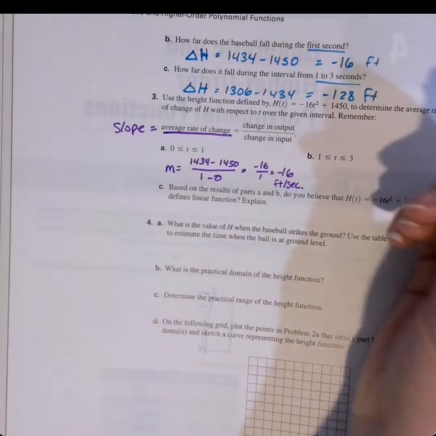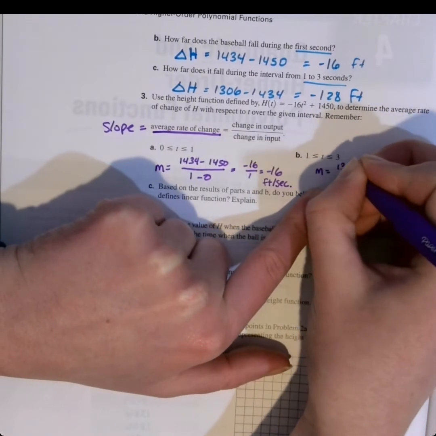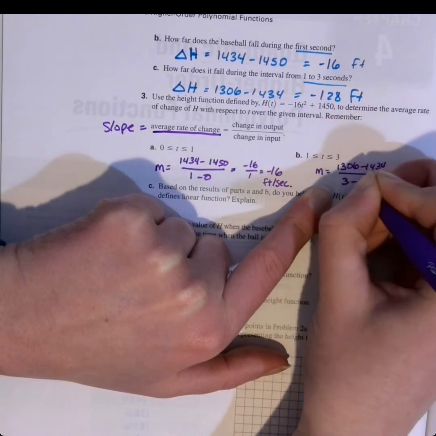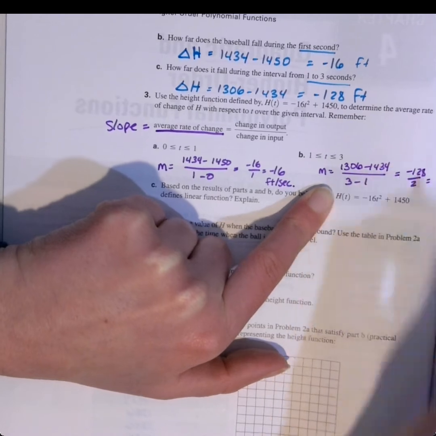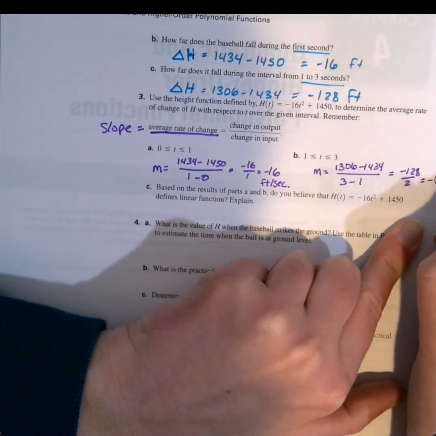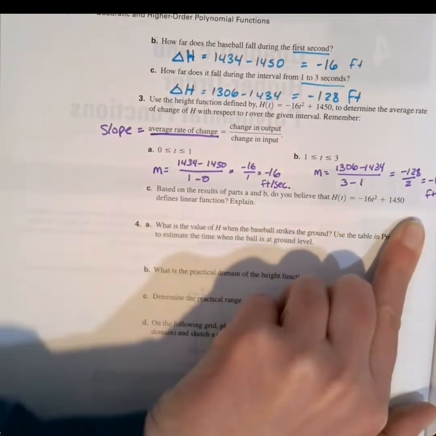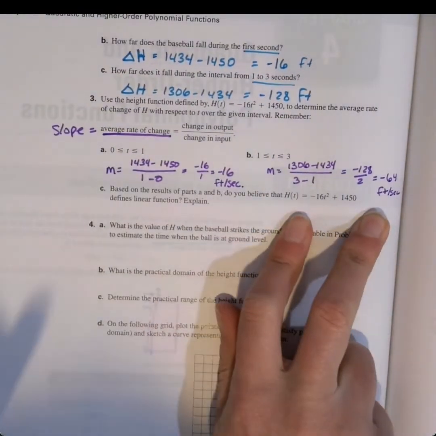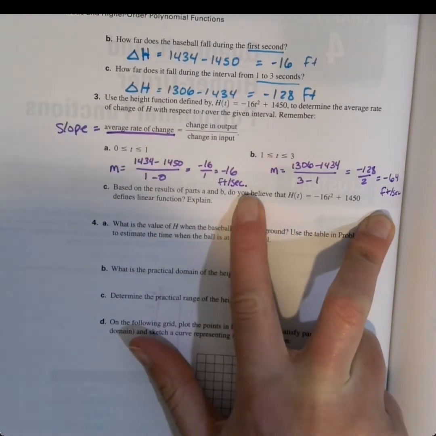So we're going to do the same computation over here for our slope between the first and third seconds. So again, I would have the 1306 minus the 1434, just change in outputs over change in inputs, 3 minus 1. So I have the negative 128 over 2, which will give me negative 64 feet per second. Now, these values are at least comparable in the fact that they're both slopes. They're both over a singular second. They're both per second. And so now I can say that, yeah, my rates of change are not the same.